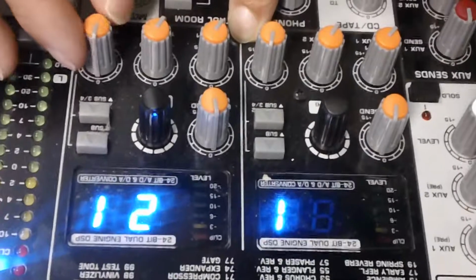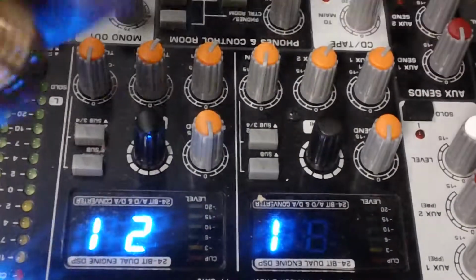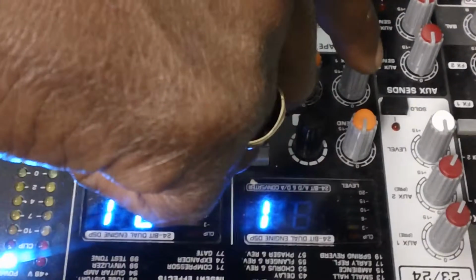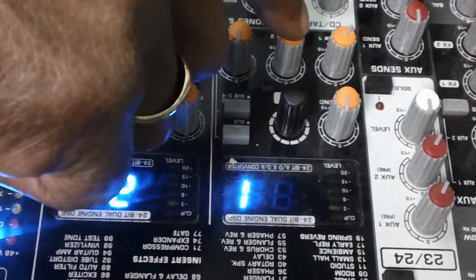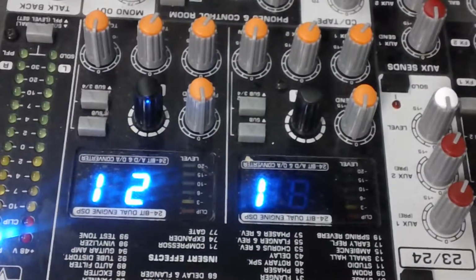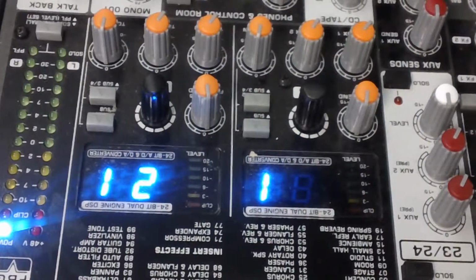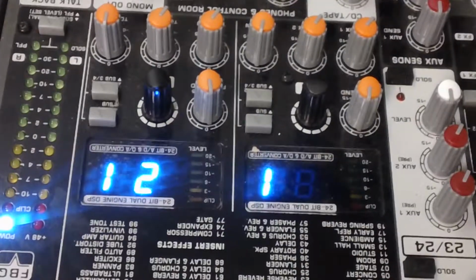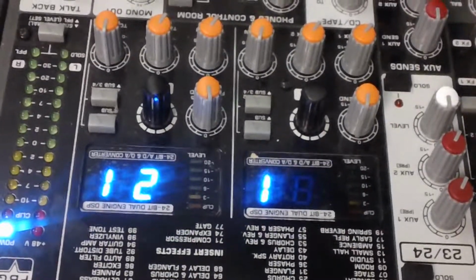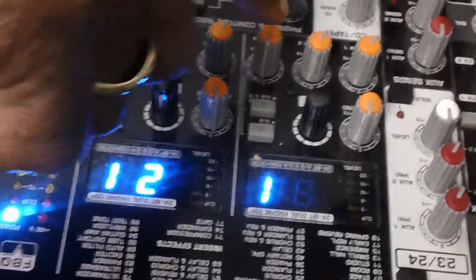So, keep it at 12. Oh, I see. So this is for one monitor speaker for the effect, and this is for the other monitor speaker for the effect. Yeah. Okay. So you could also send effects to the monitors. Sometimes that's what your vocalist wants. Maybe they want to hear a little bit of that echo, because if you don't have it on, you only hear it in the house.